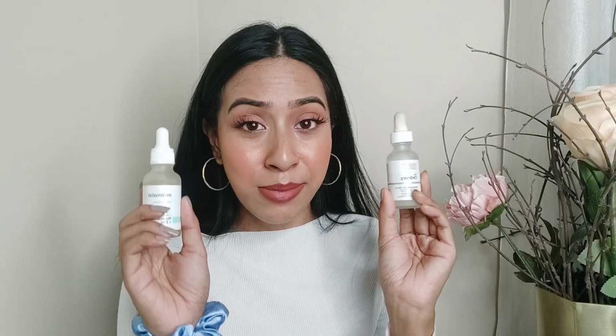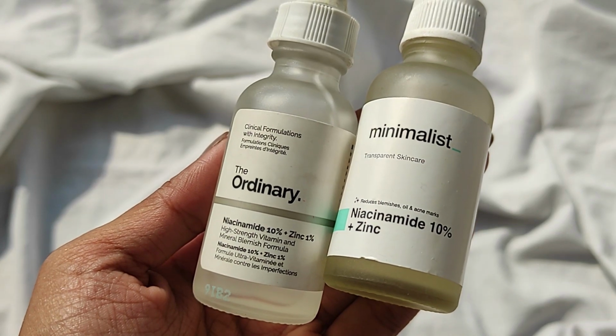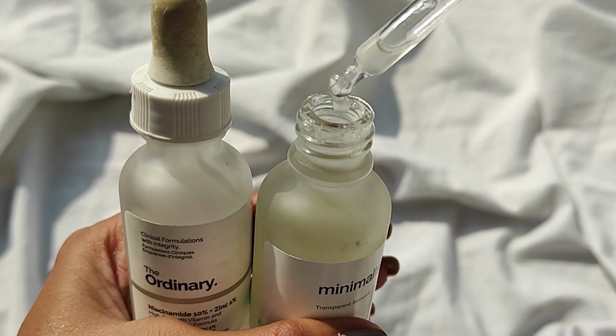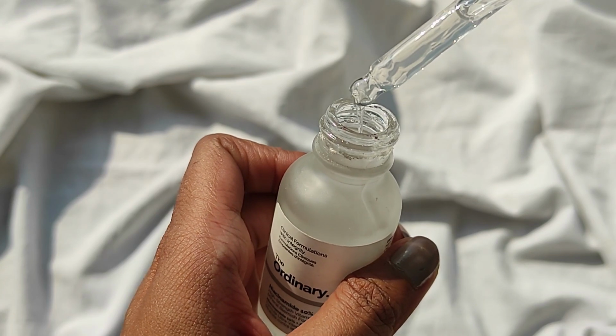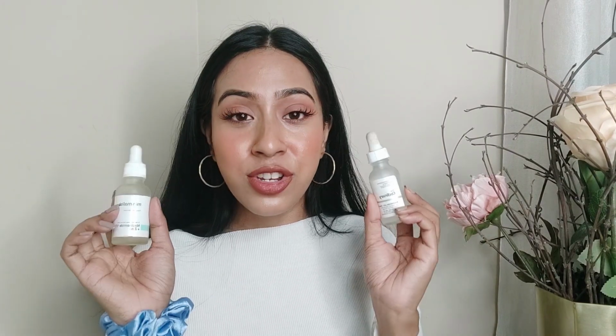Now the packaging of the Minimalist and the Ordinary are very similar. As you can see, both of them come in this dropper-like packaging. So I do have to say that both of these are very generic packaging. The Ordinary is very generic packaging, so is the Minimalist, and I do not like either packaging. I prefer a pump always. But anyway, the packaging is very similar, and not only that, they contain the same amount of product. The Ordinary contains 30 ml of product. Even the Minimalist contains 30 ml of product.